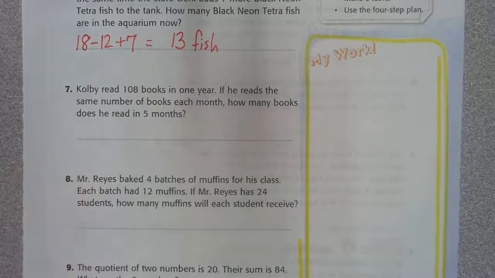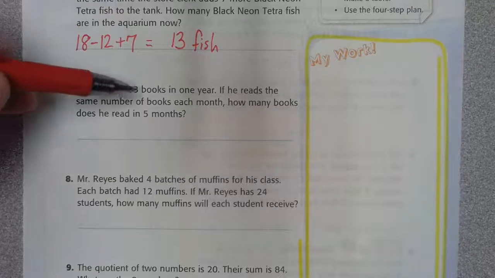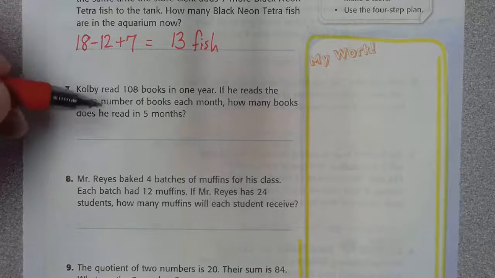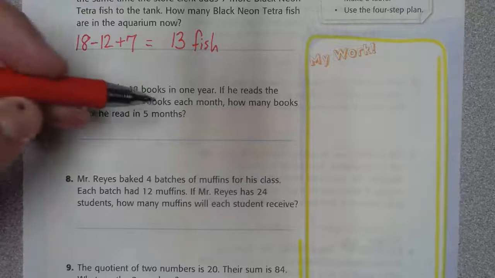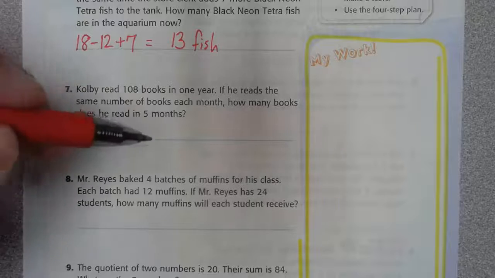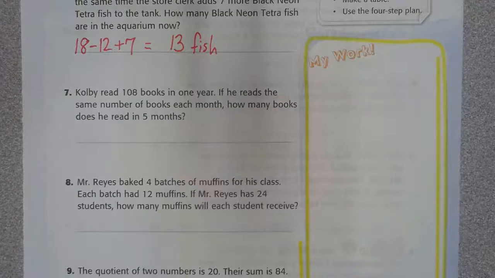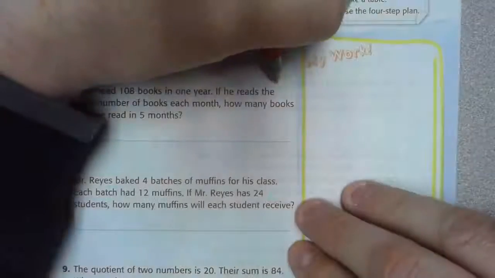How about this next one? Colby reads 108 books in 1 year. If he reads the same number of books each month, how many books does he read in 5 months? So we're going to do that problem over here.